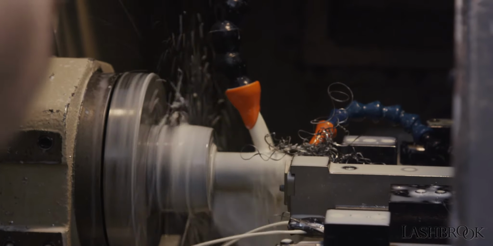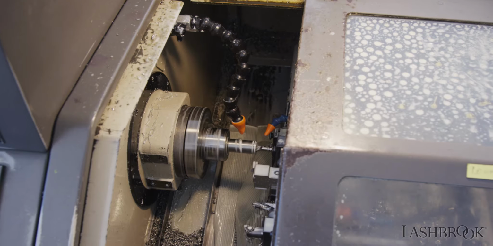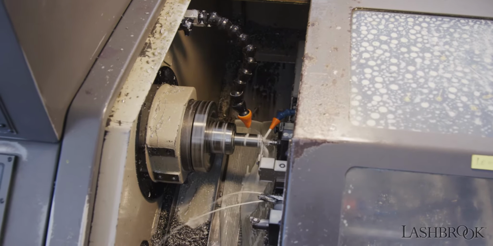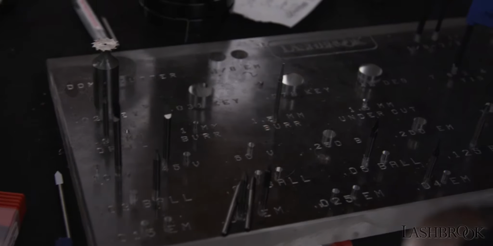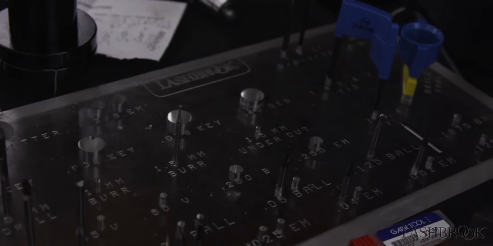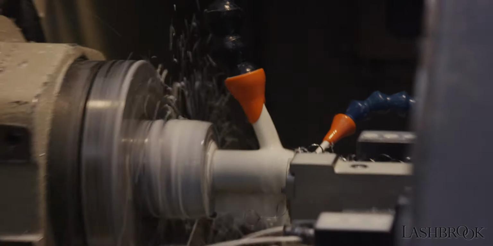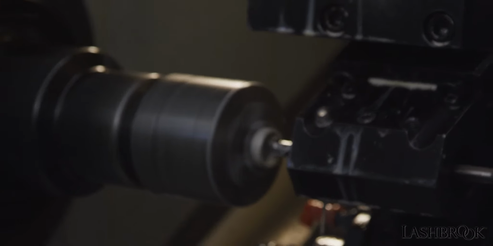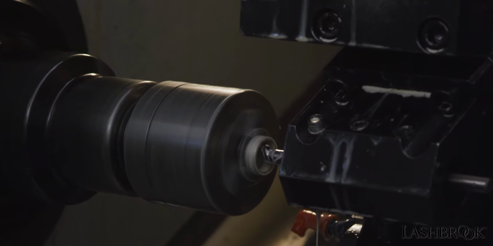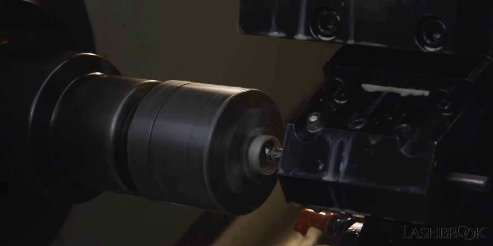These machines run plain styles that don't require any live tooling. There are 2 types of tooling, static and live. Static tooling means that the tool does not move, only the bar. This takes place on all of our lathes. In live tooling, the tool moves and cuts to accommodate the pattern of the tool.